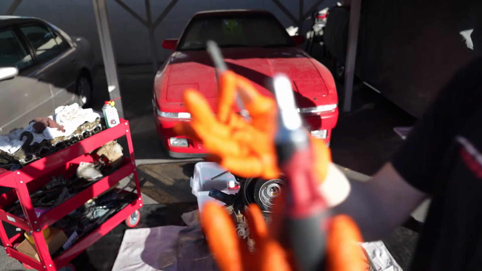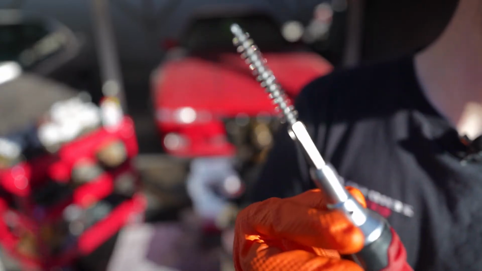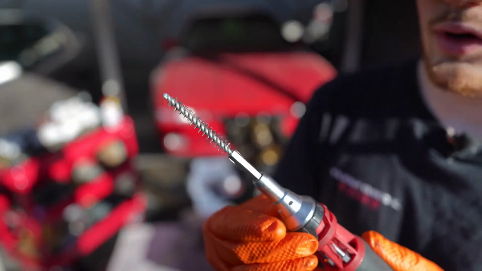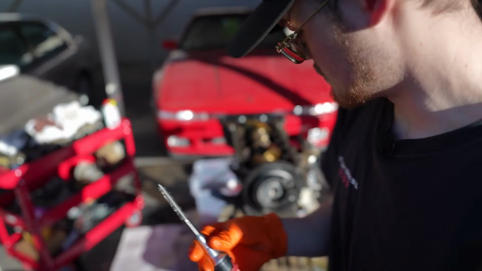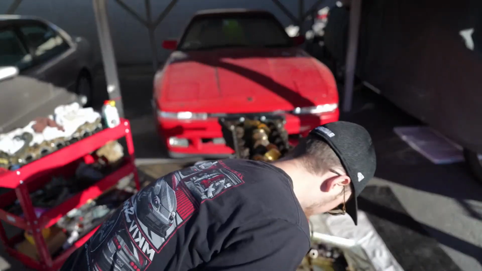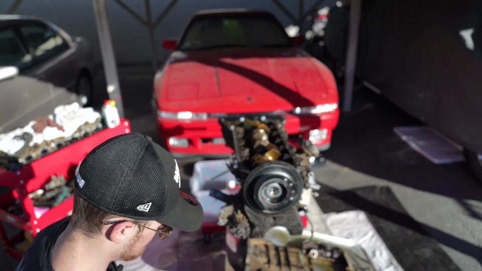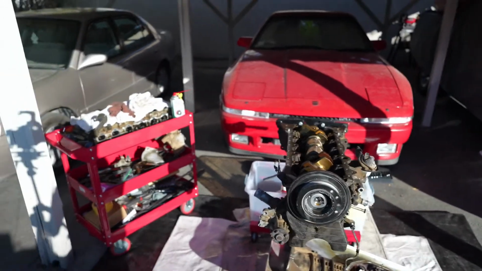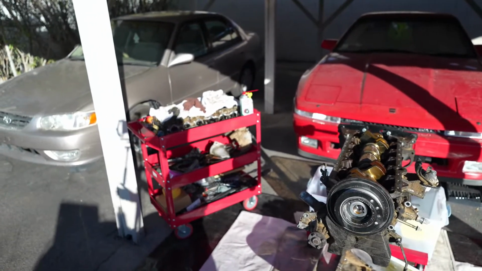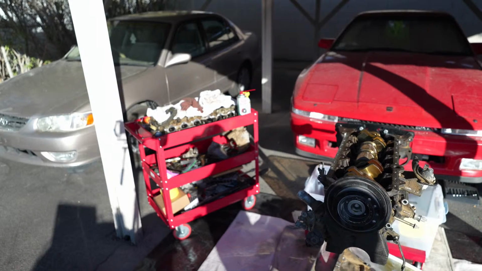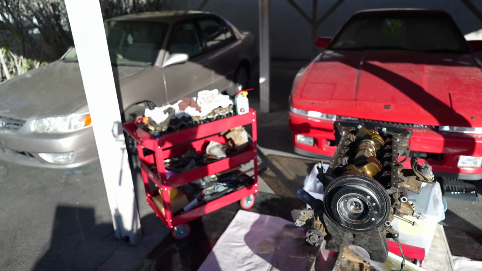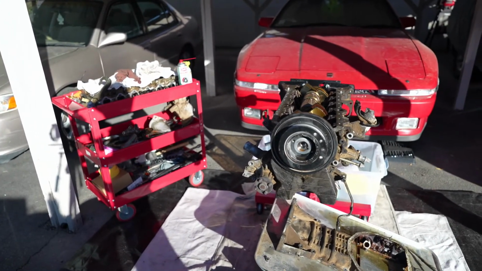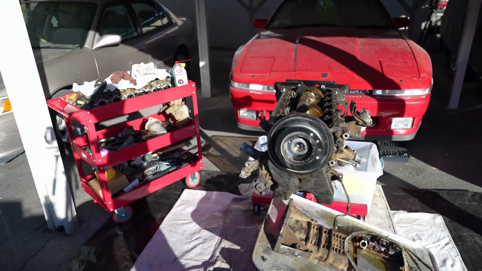So, got a nice little ratcheting screwdriver, and we've also got a stainless steel bristle brush. So I'm just gonna go ahead and pop it inside of these threads, and I might even be able to adjust the camera down a little bit better so you guys can see what I'm working on. I'm gonna drop you guys down a little bit more to right about there.